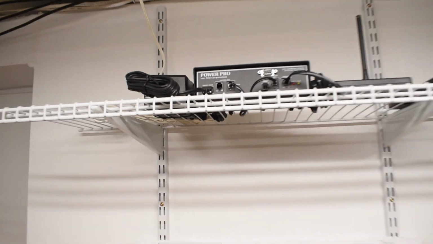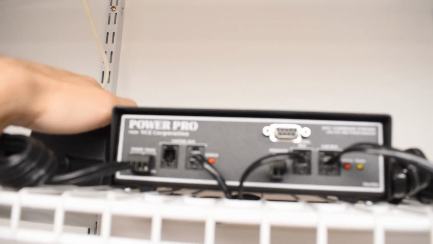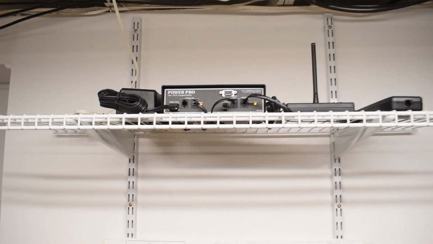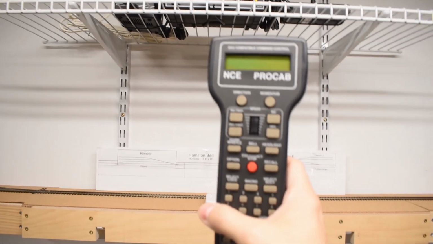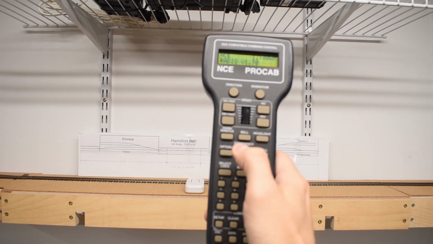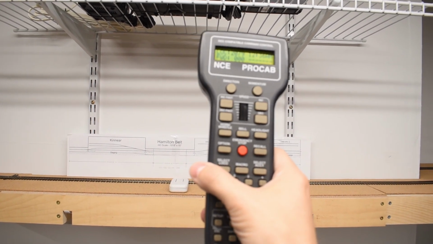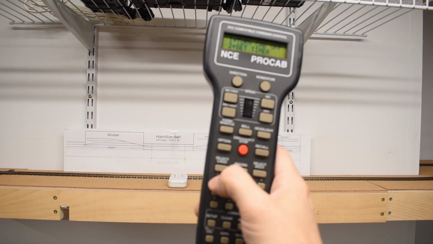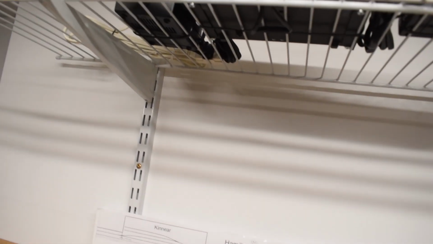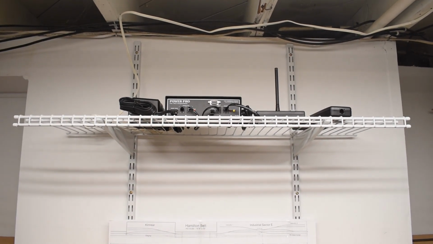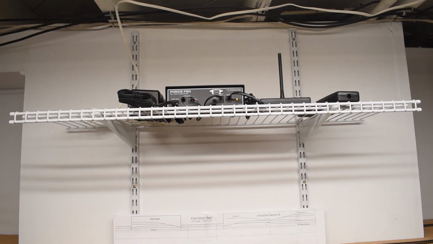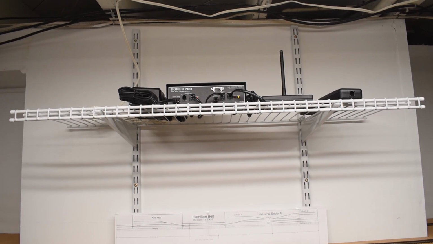So all I have to do is reach up over here, flip the switch, everything's on, and then take the wireless controller, hit the button, and we're good to go. And then turn it off like that. So yeah, real simple. Couldn't have been simpler. Just basically plugged it in, connected the wires, and we're good to go.